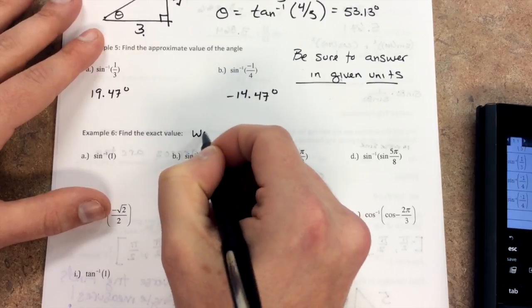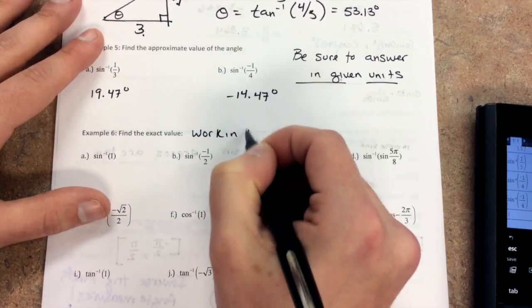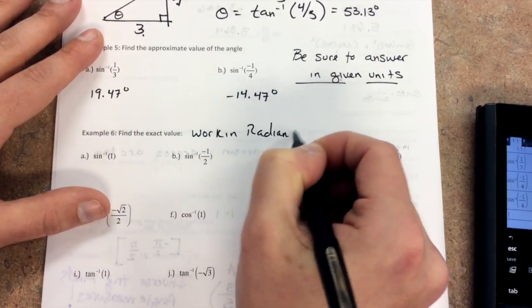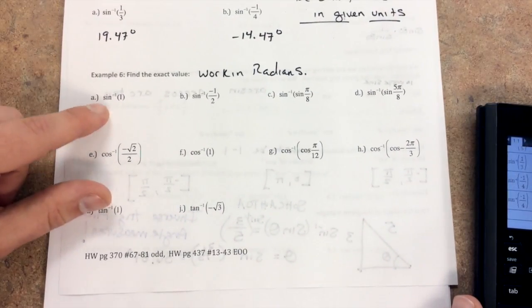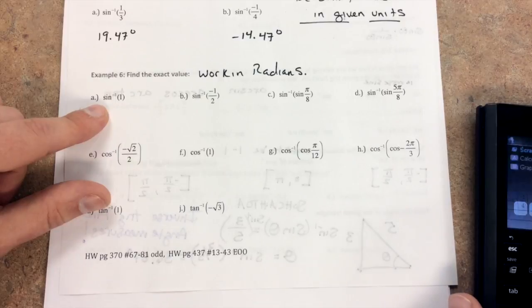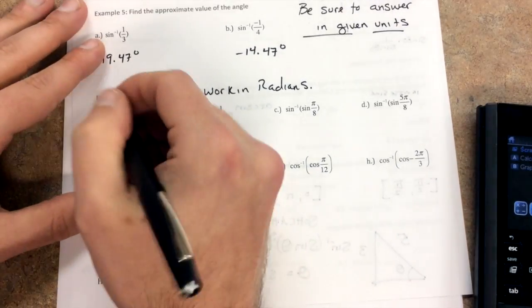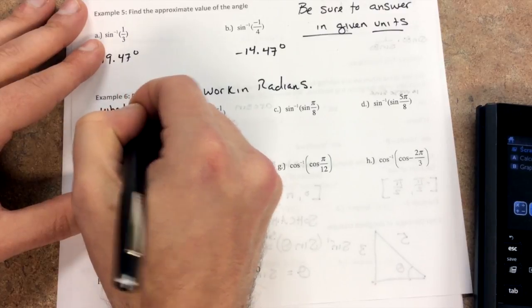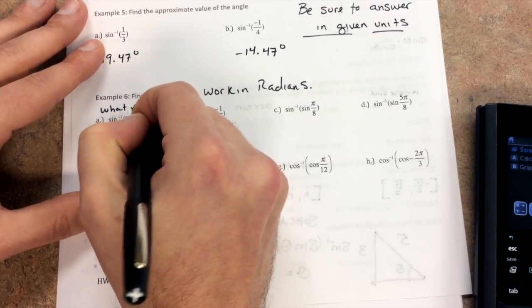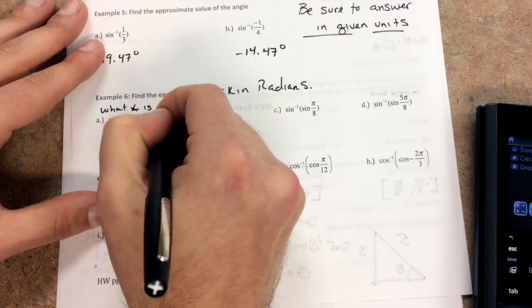We're going to work in radians. Okay. So inverse sine of 1. What this is saying, what angle is sine theta equal to 1?